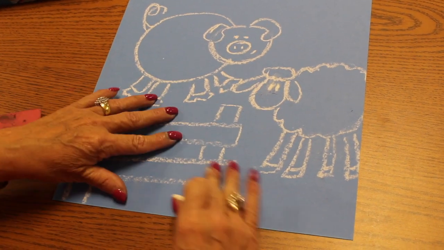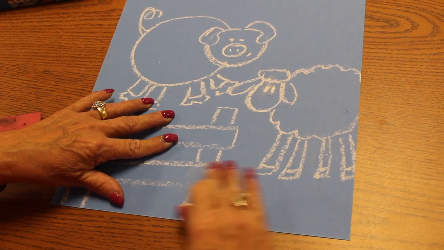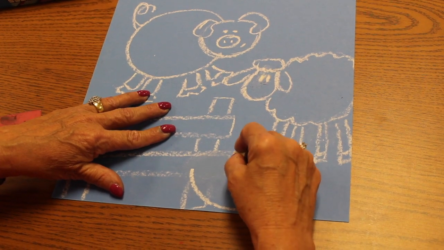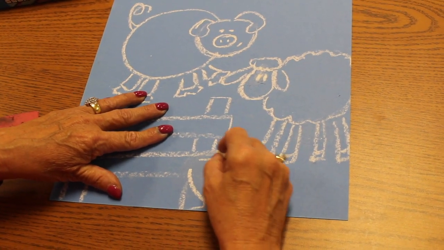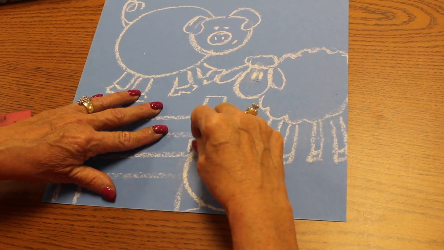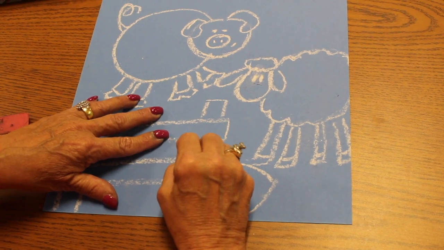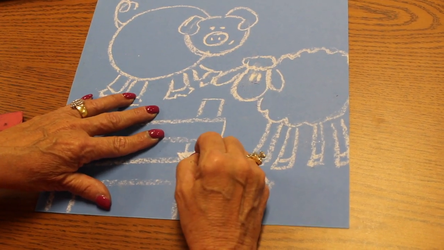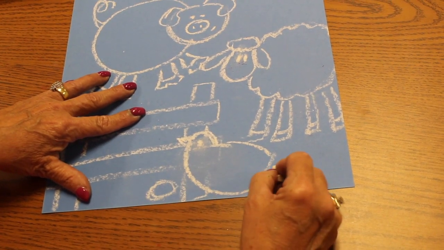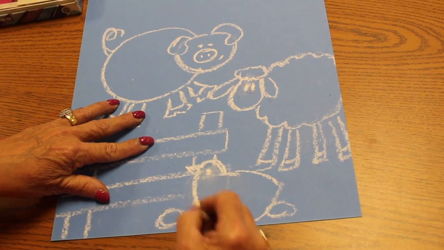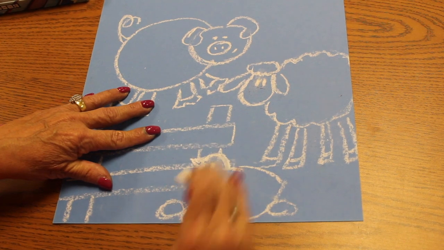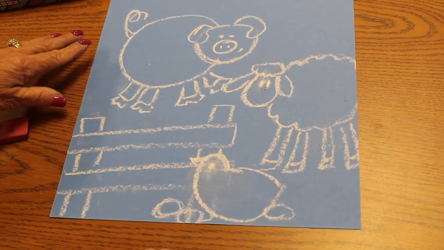How about we make a chicken? So the chicken's going to sit in front of the fence. I'm just going to erase that just a little bit because we're going to overlap. So here's a chicken, a little chick. Just a chick. And a little beak for the chick and an eye. And maybe the little chick has some eggs here by the fence. So we'll make some eggs for the chicken. And when something overlaps something else, I'm just going to erase a little bit.